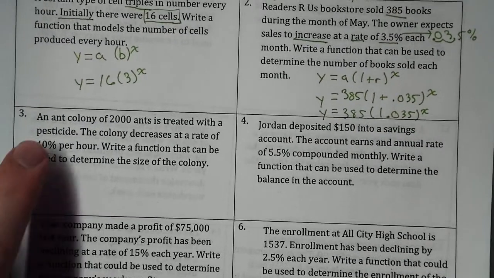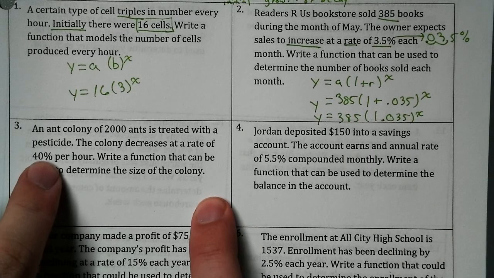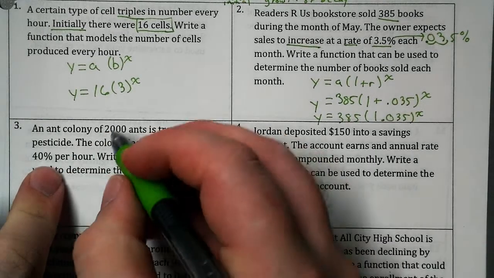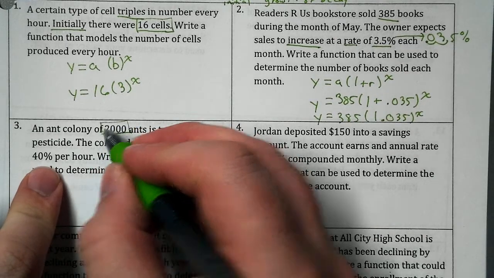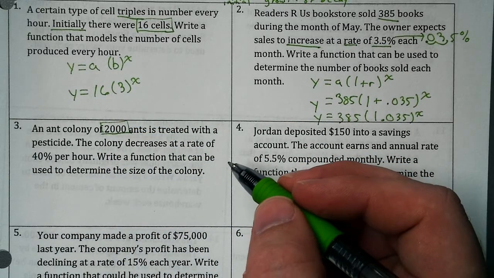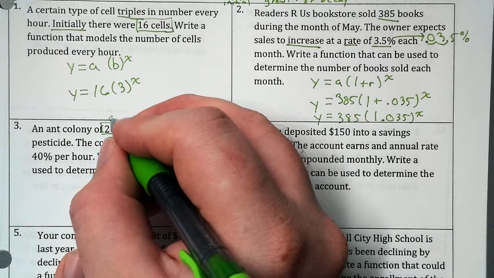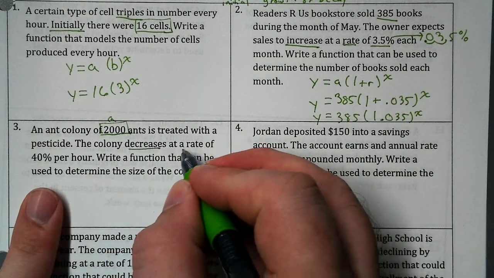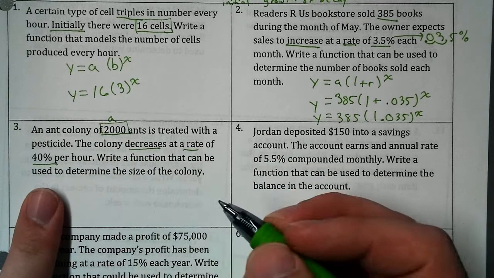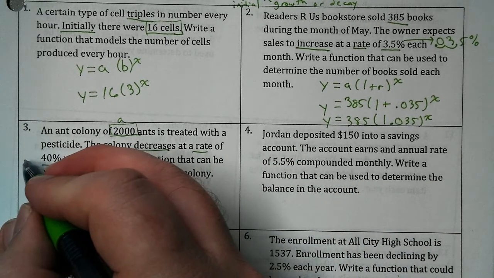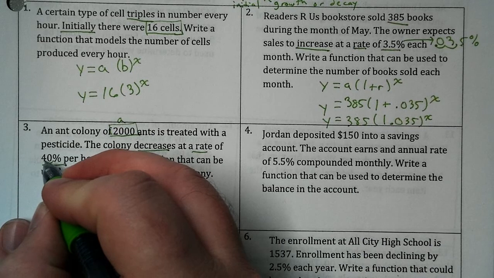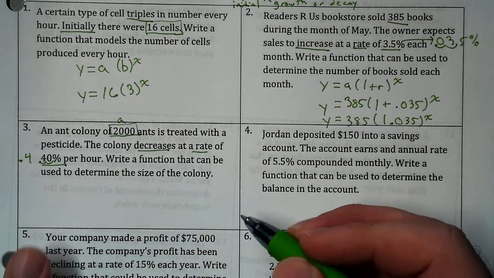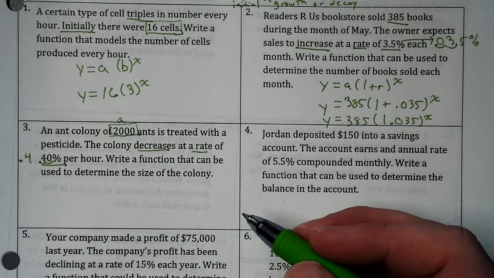All right, number 3, an ant colony of 2,000 ants is treated with pesticide. So they started out with 2,000. That is your initial. That should be your A. The colony decreases at a rate of 40% per hour. So 40%, change it to a decimal, 1, 2, so it'd be 0.40 or just 0.4. Write a function to determine the size of the colony.